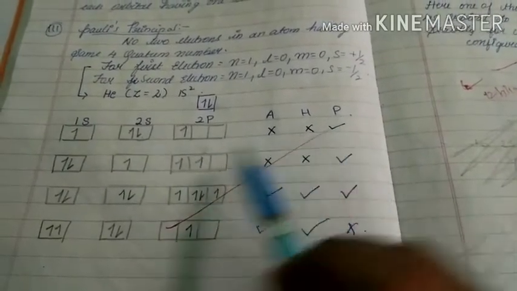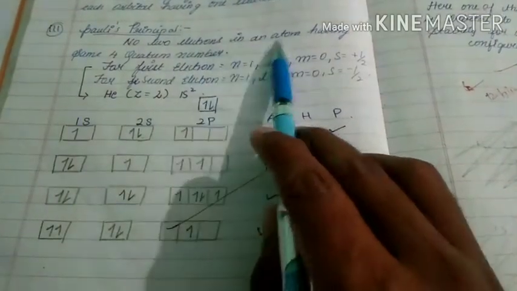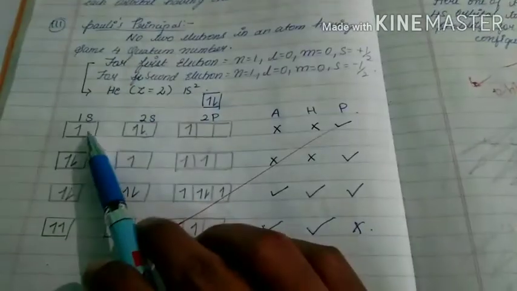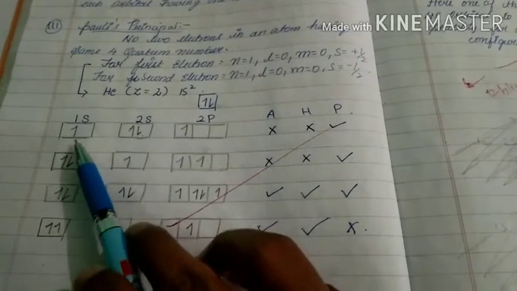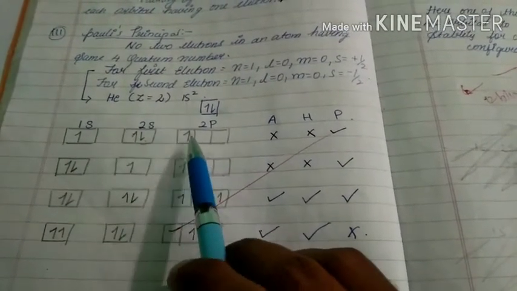But Pauli's is obeyed. Why? What does Pauli say? No two electrons in an atom have the same four quantum numbers. If you calculate the quantum number values in this case, all electrons will get different quantum numbers.